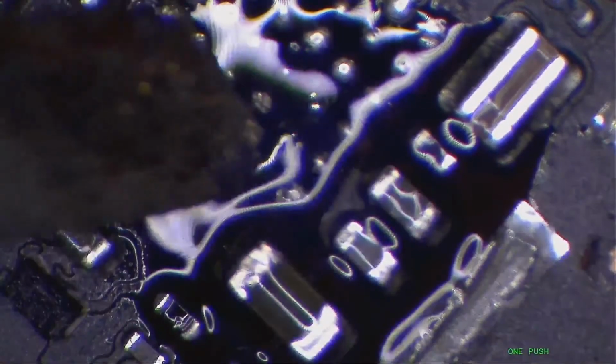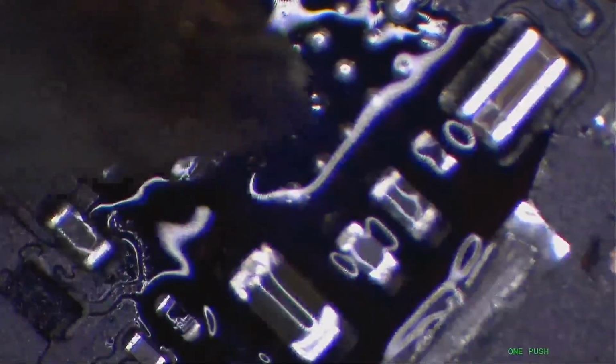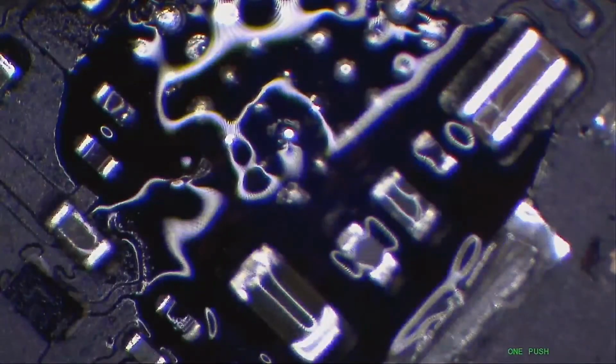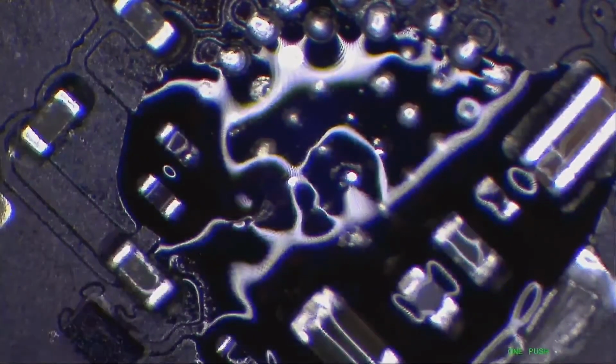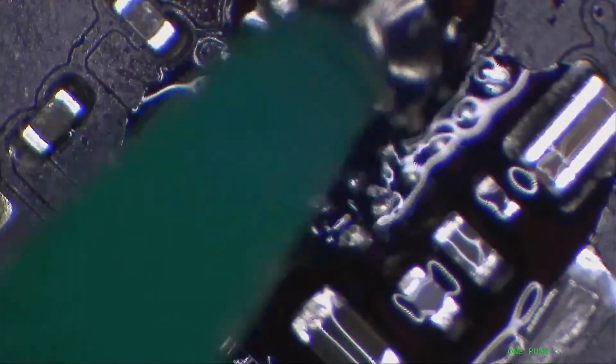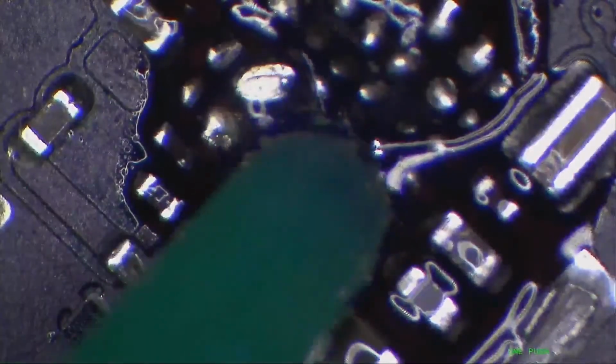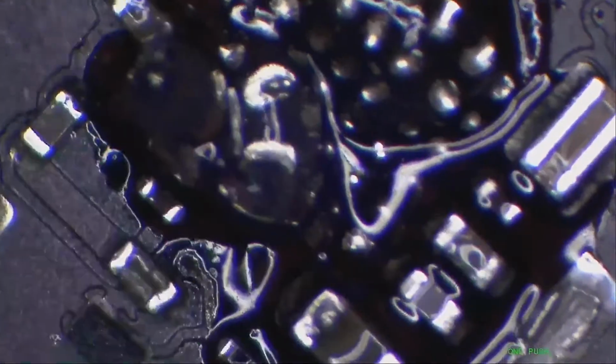Come on, there it is. So as I told you before in my previous videos, some of the pads are so stubborn because they have got bigger thermal mass, and most probably maybe they are the ones which are ground, so that's why they need more heat. Come on.